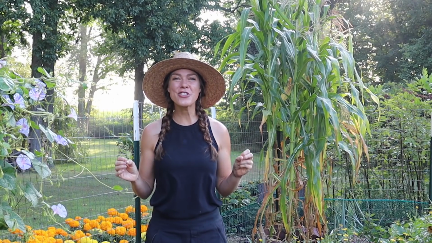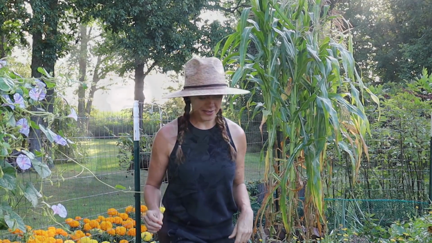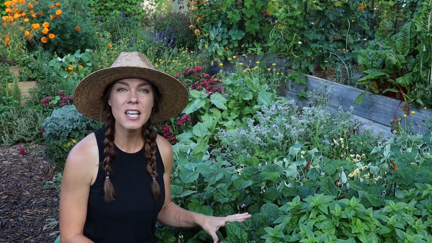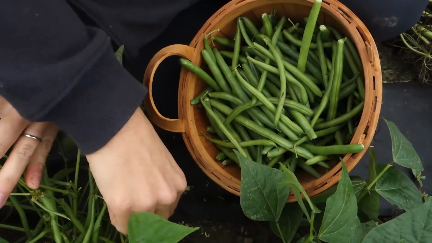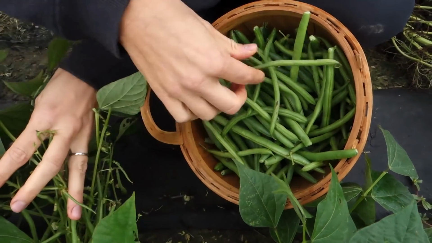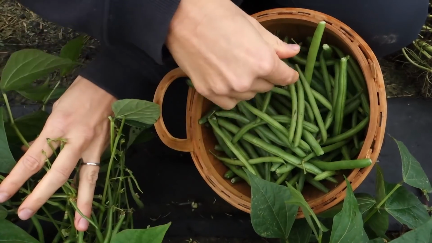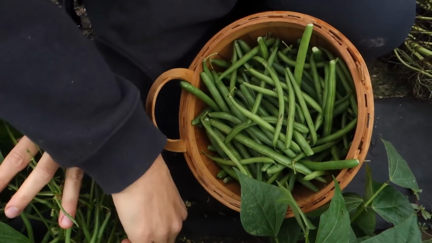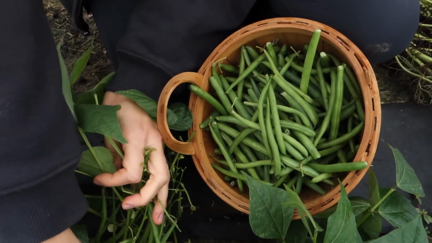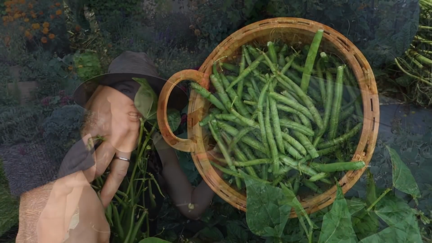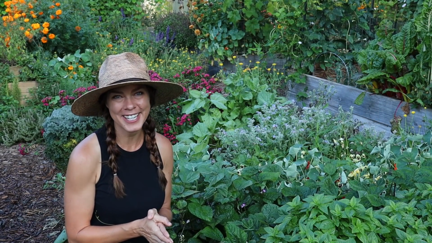So let's jump into the things that can be planted this month, starting with crops that can be direct sown. At the beginning of August, I still have enough time to direct sow bush beans as well as cucumbers. Now, both of these crops are frost tender, so they will die with the first frost. So you want to look for an early season variety and double check that frost calculator to make sure you have enough time to get a mature crop before your frost hits.